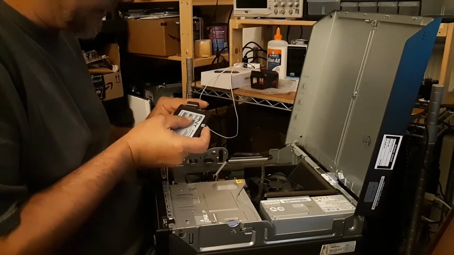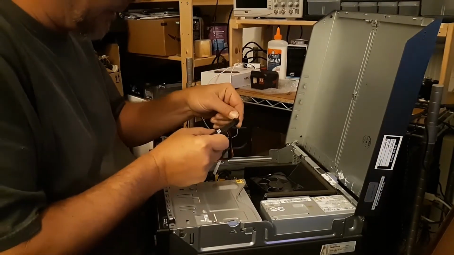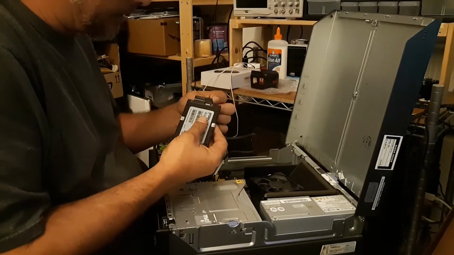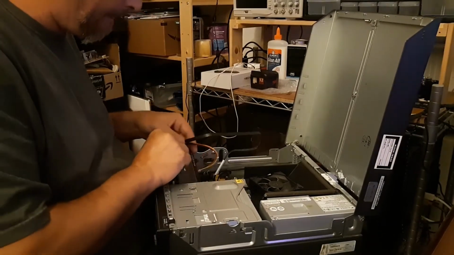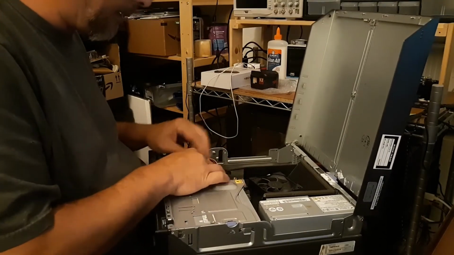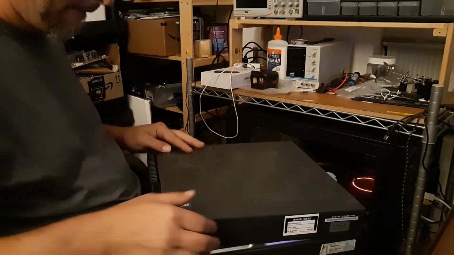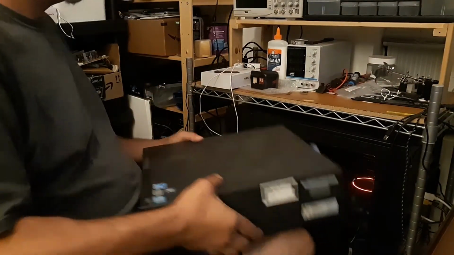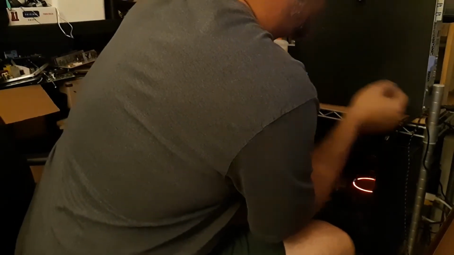Of course, this has the Apple OS on it, so I don't know if it's going to screw it up. Kind of tuck that in there for a second. Alright, let's put that right there. Plug these guys back in.